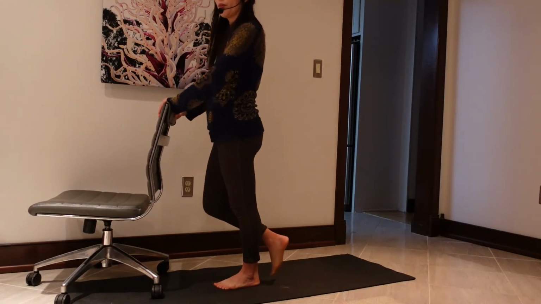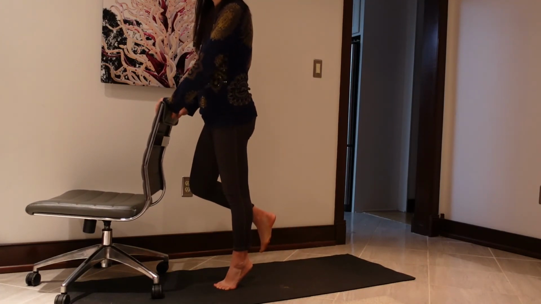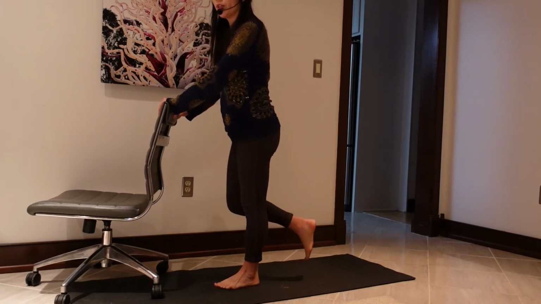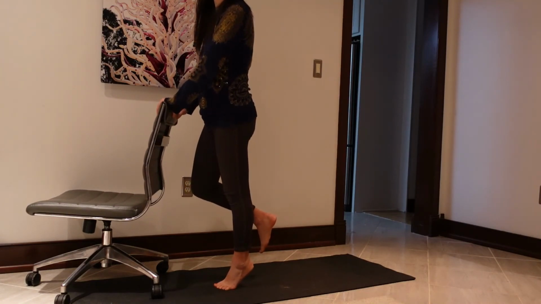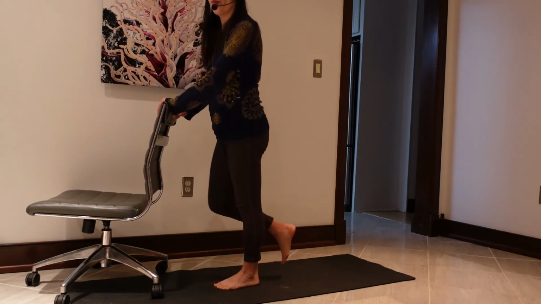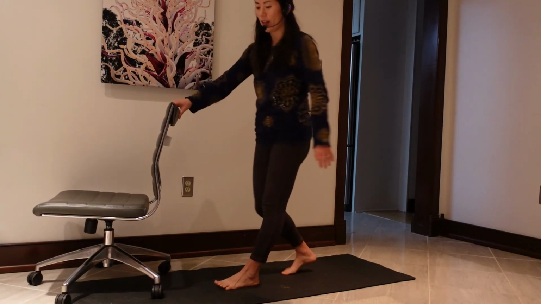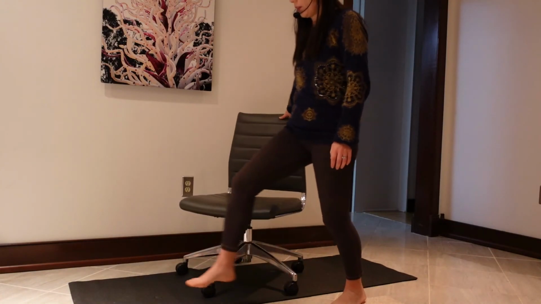This is the last one. Last exercise. 1. Go all the way up. Push. 2, 3, 4, and 5. Great job.